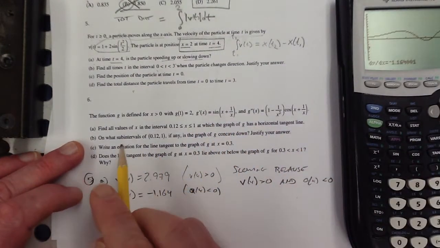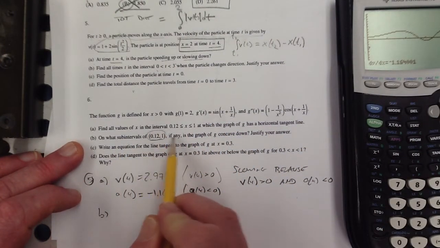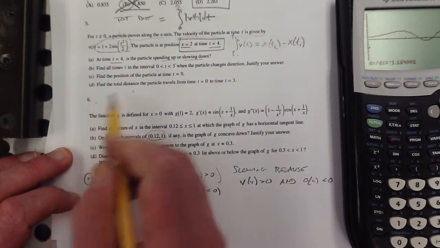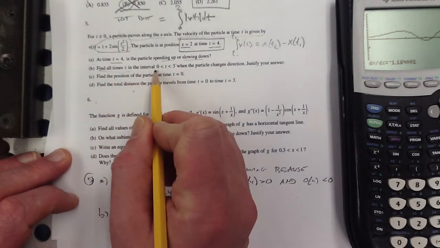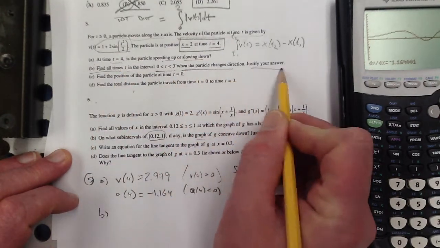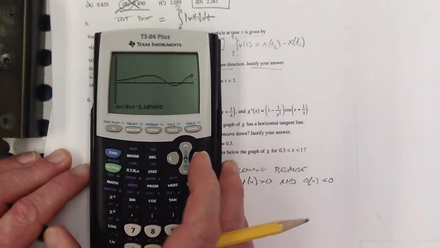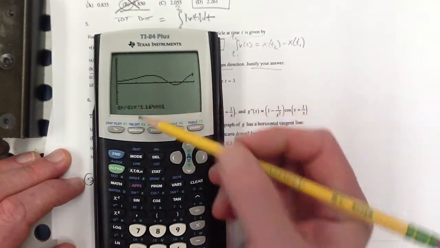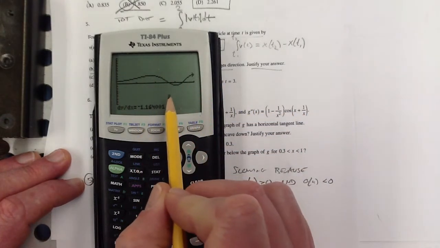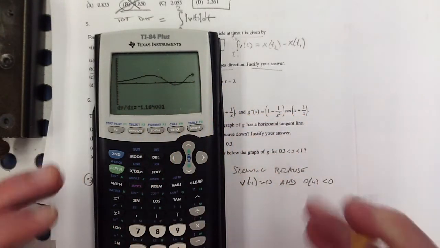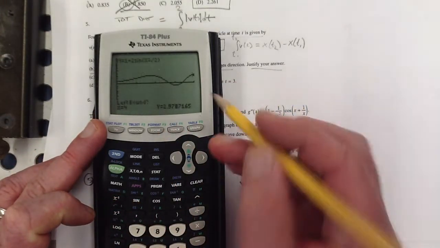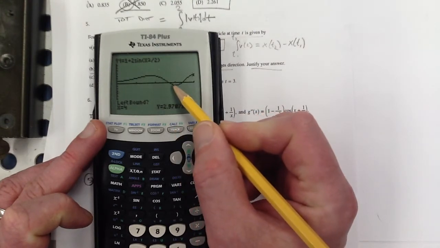All right. On what subintervals of that, if any, is the graph of... That's number 6. B. For all times from 0 to 3, when the particle changes direction, find all times when it changes direction and justify your answer. It changes direction when velocity goes from positive to negative or vice versa. Right? So this is a graph of velocity. So let's find the zeros. This one looks like it's in between 2 and 3.